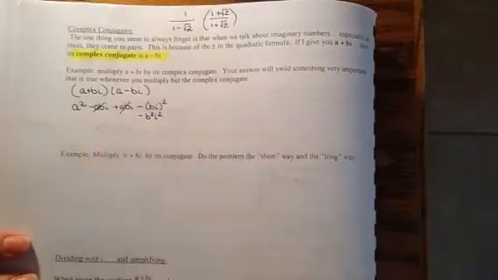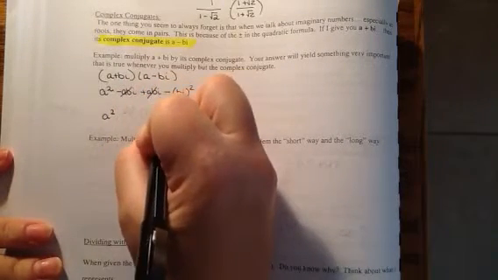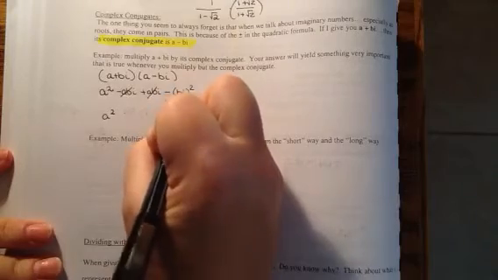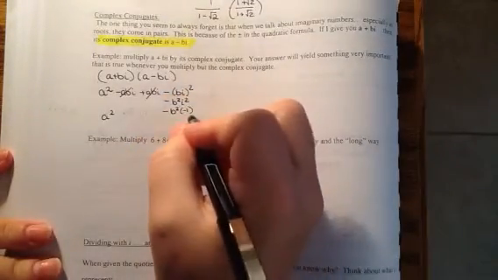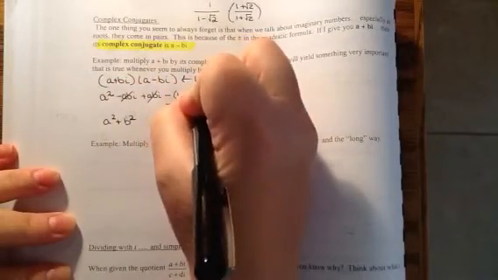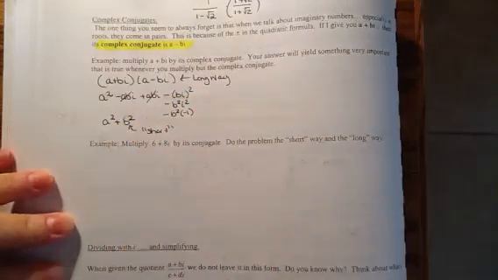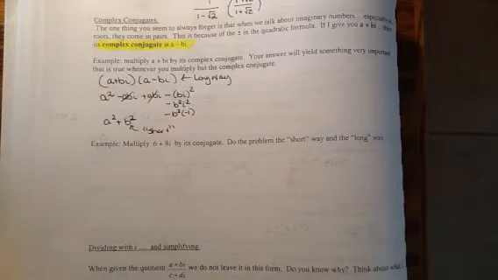So these two cancel each other out, and now you have your a squared, and then this i squared thing becomes a negative 1. So I have minus b squared times a negative 1, and so this really becomes plus b squared. So this is the long way, and then this down here is what we're going to call the short way. Now you're going to try the next couple problems, and then you're going to come back to the video and see if you get the same answer as I do. Here we go.